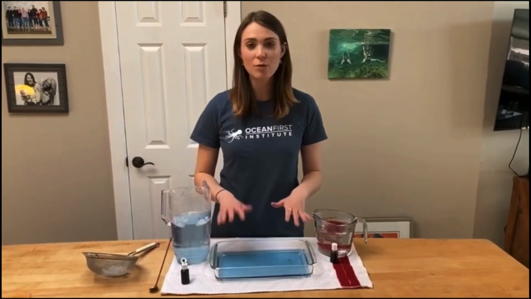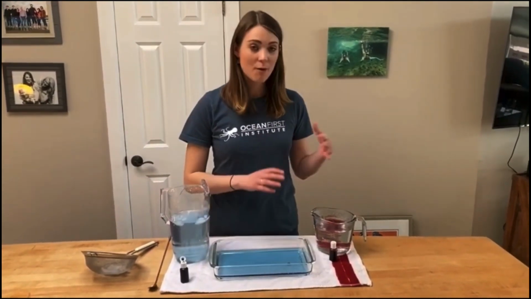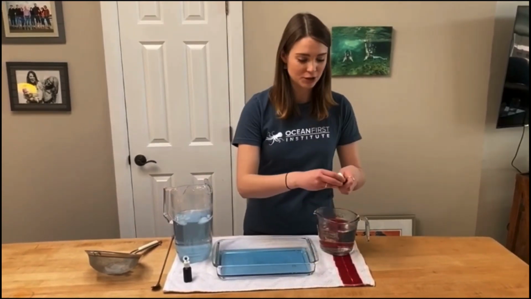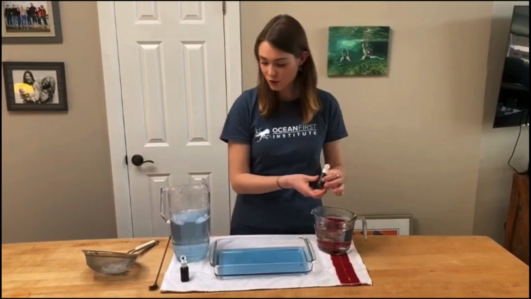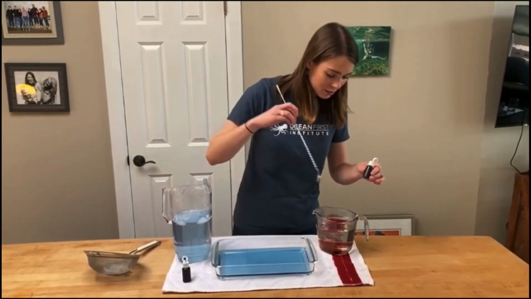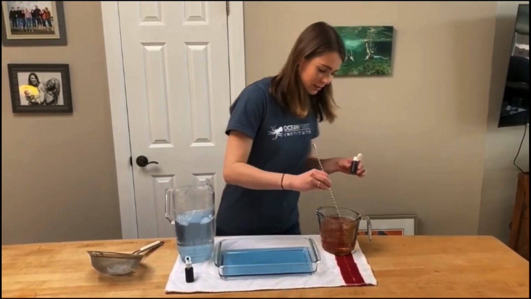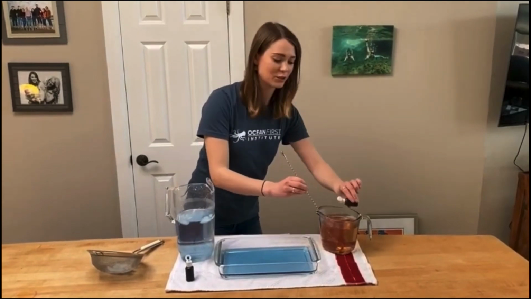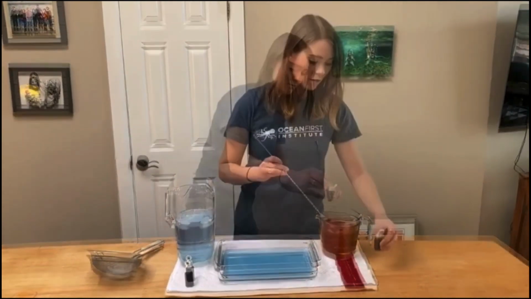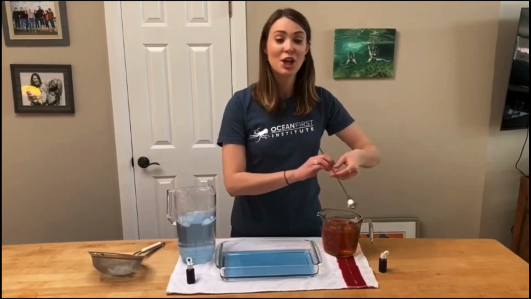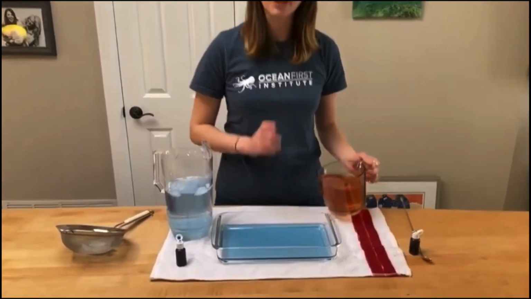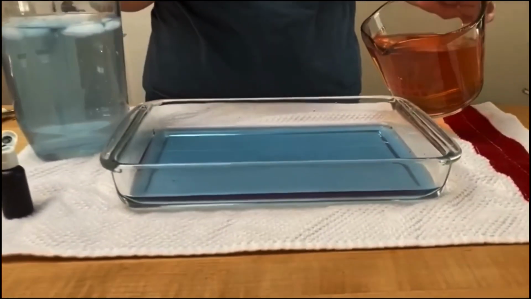Alright, so now our blue water represents the cold water, and we're going to add some red food coloring to the super, super hot water. Again, you don't want it to be too dark. Just going to stir this in. It's more of a lovely orange color, but that's okay. Alright, once you feel like your hot water is sufficiently red, or in our case, somewhat orange, you can begin the actual experiment. All you're going to do is take the hot water, pick a corner of the dish, and pour it into that cold water.